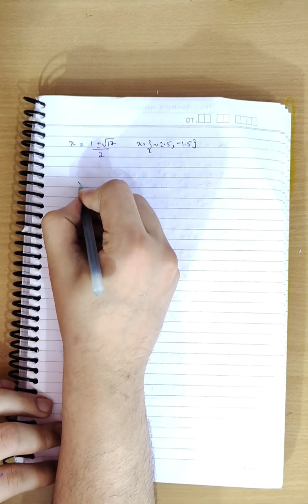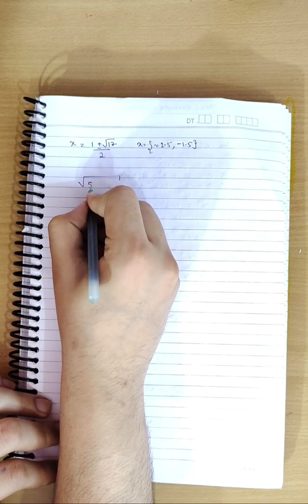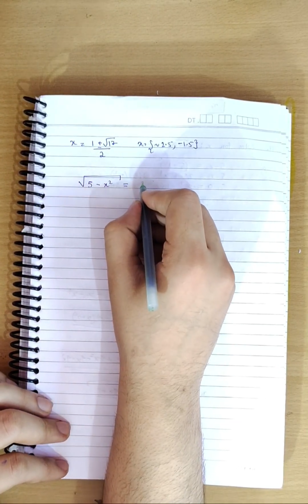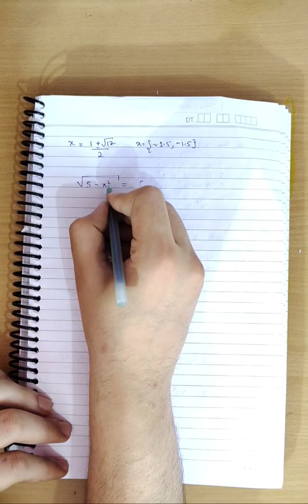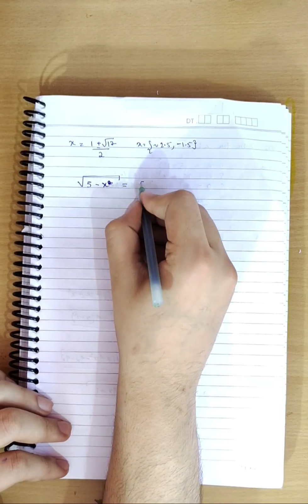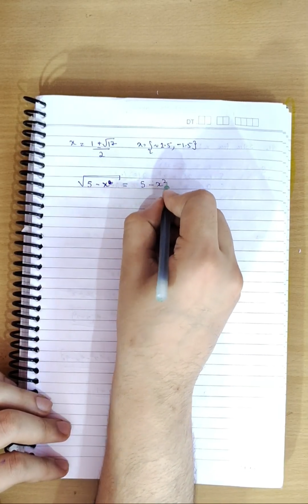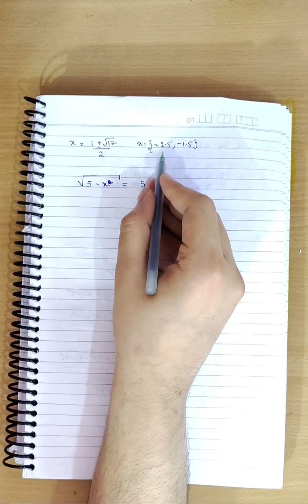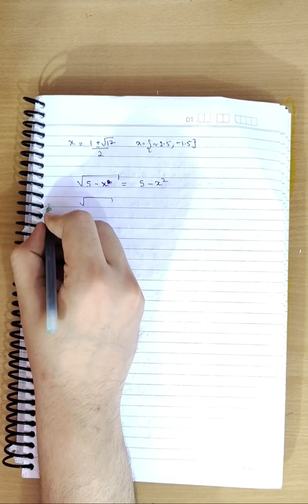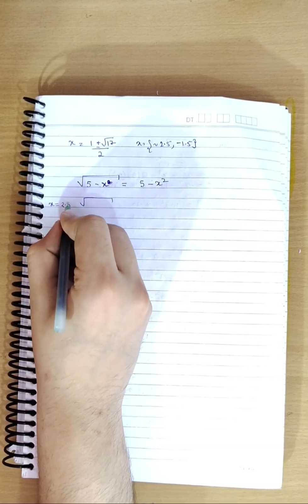The original equation was square root of 5 minus x is equal to (5 minus x) square. So let's check the value 2.5 over here. Let's put x is equal to 2.5.